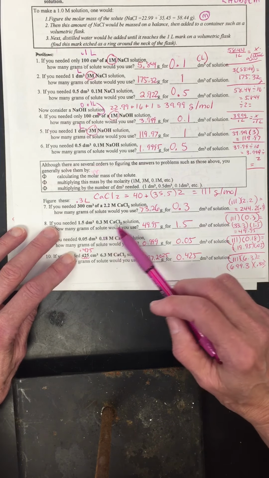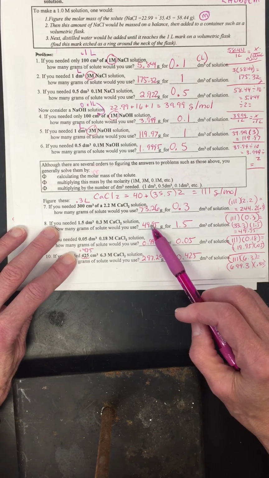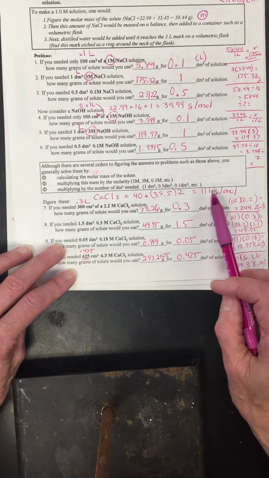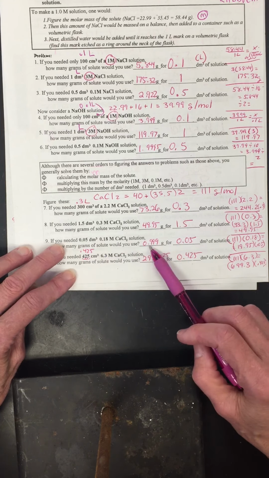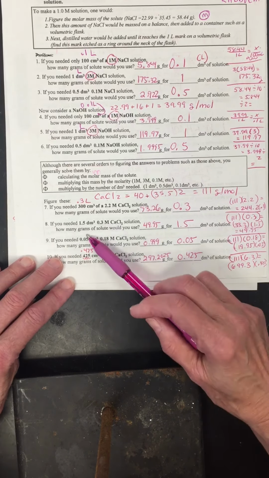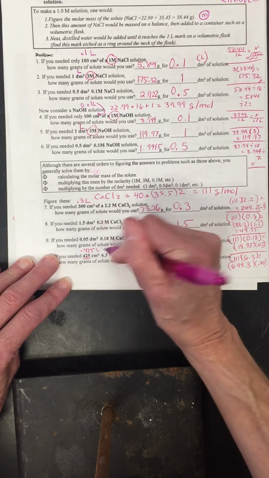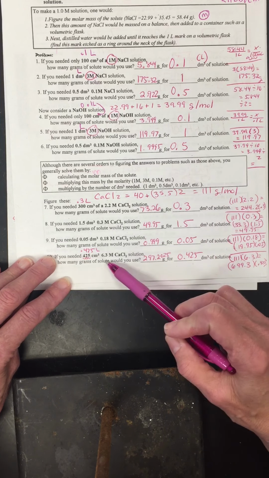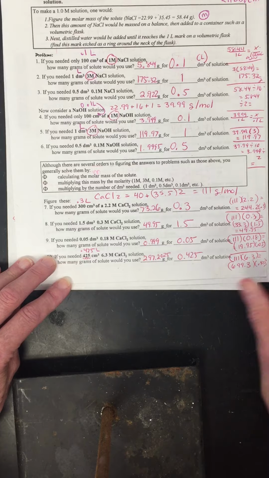Okay, this time I take my molar mass times 0.3 times 1.5. There's the answer. 1.5 is the volume. This time I take 111 times 0.18 times 0.05. There's the answer. There's the volume. This time, once again, we have to change it into liters. So it is the molar mass times 6.3 times 0.425. There's the answer. These are easy, aren't they?